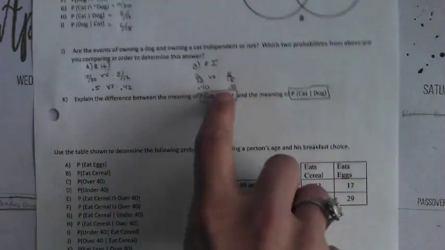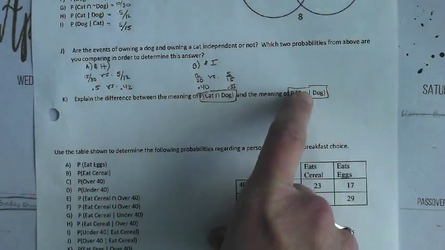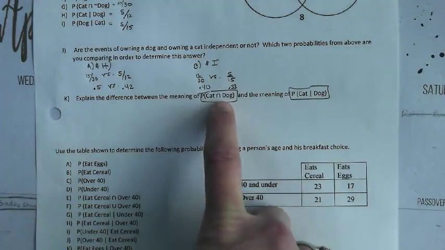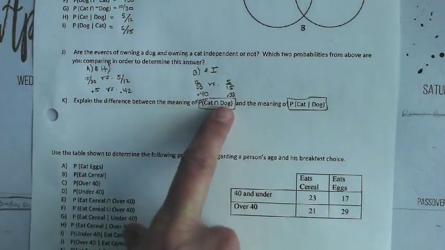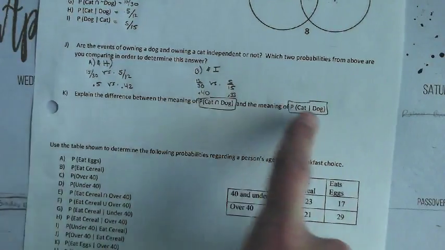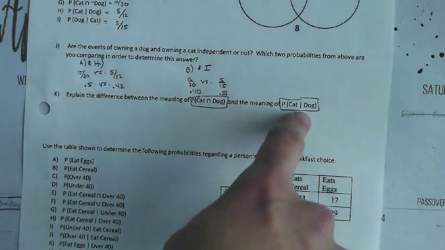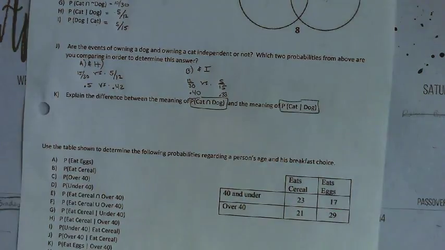Correct. This right here is actually the numerator of this one, right? This is the probability of owning both. So this is just going to give you your number of people that own both. This is your chances, so the chances of owning both versus the chances of owning a cat if we already know you own a dog, okay?